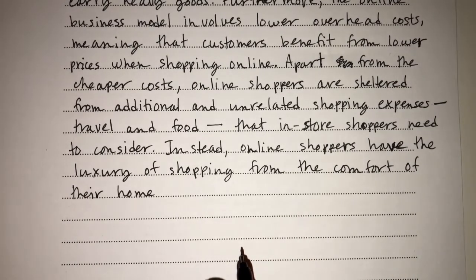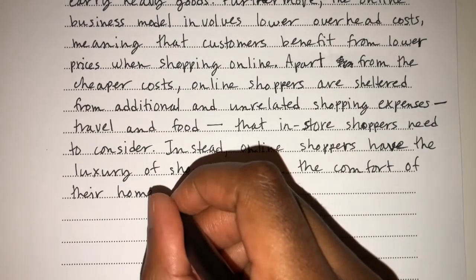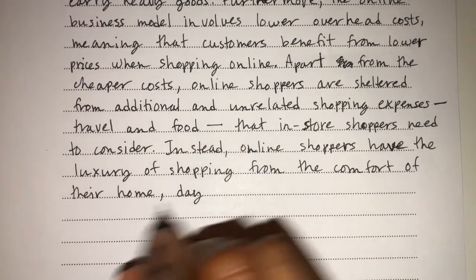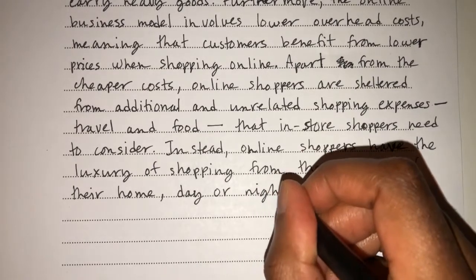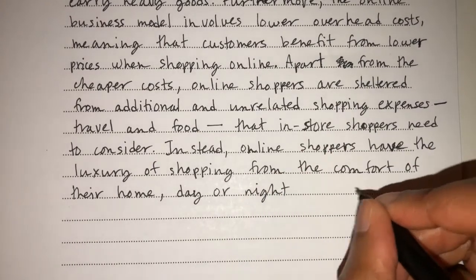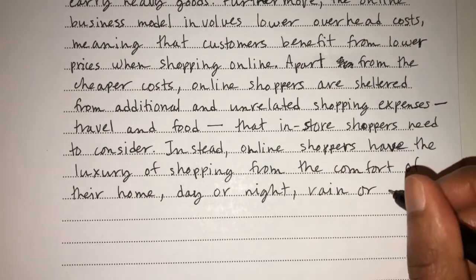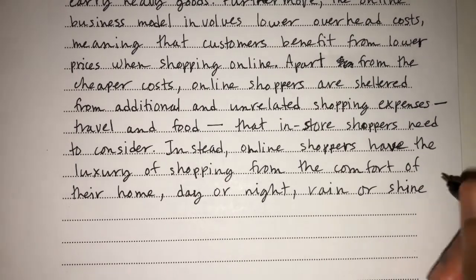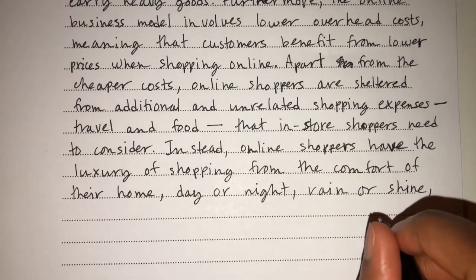So away from the weather, 24/7. It's quick. From their home. Here in a short way, I'll mention 24/7. So day or night. I got it. Day or night. And then I say rain or shine. Okay, to mention the weather. Day or night, rain or shine.